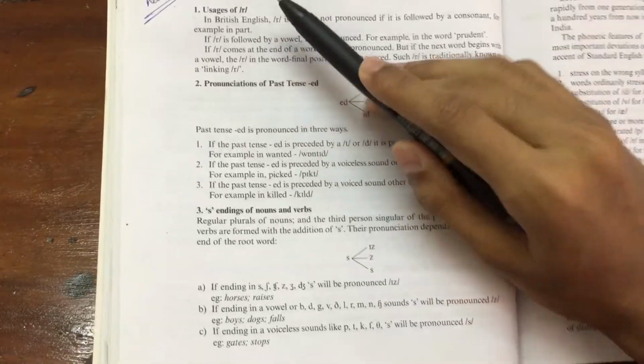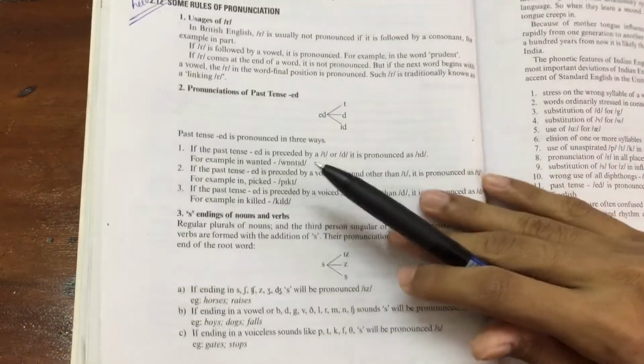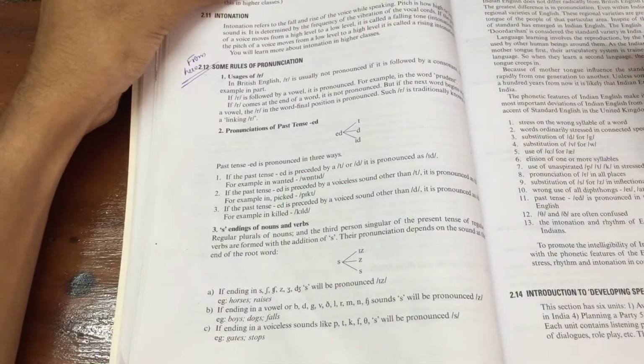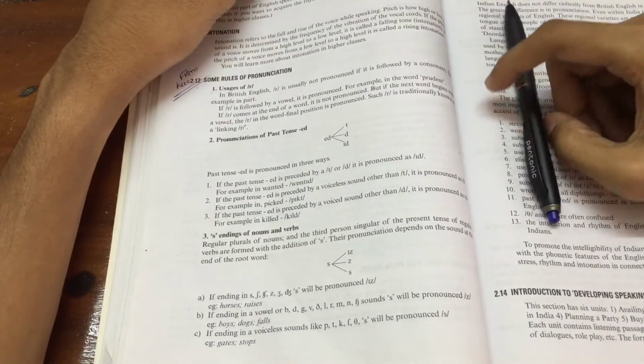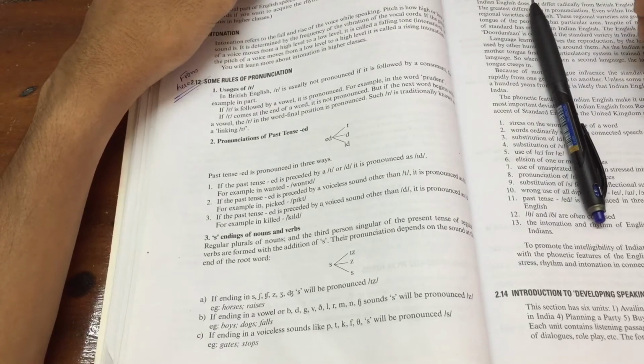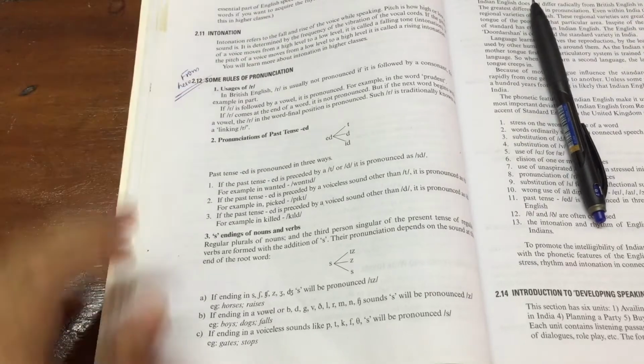So these are the basic rules of pronunciation, and I have mentioned phonetics also. I hope you guys understood this concept, and it will be useful for your entire life. I hope you found this video useful, and that I have cleared all your pronunciation concepts as well as the phonemes and phonetics.